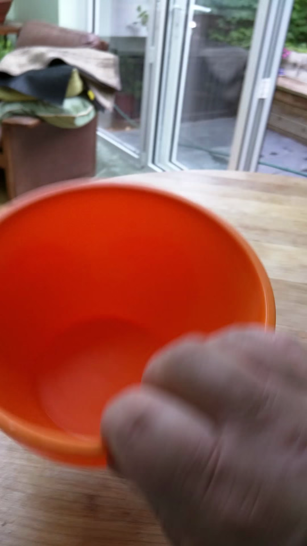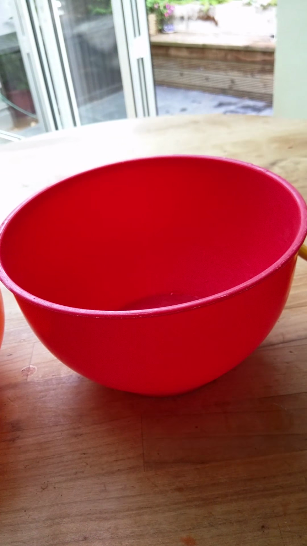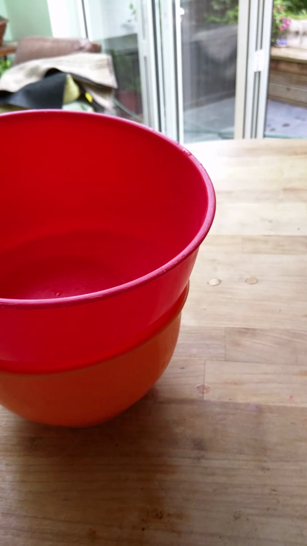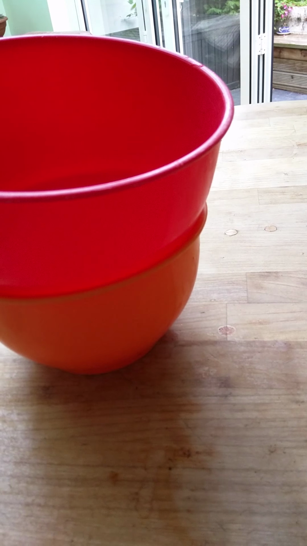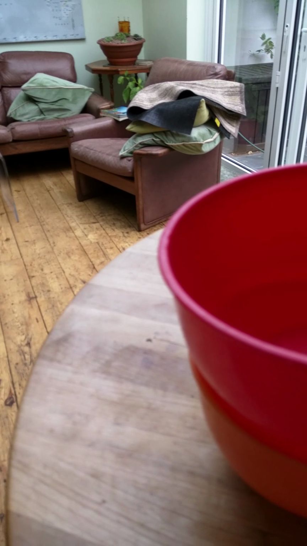Now, on the other hand, let's try it the other way around and see what happens. It doesn't fit inside. The bowl that's bigger than the other bowl doesn't fit inside the bowl that's smaller than the other bowl. Now that's strange, isn't it? You'd have thought, hey, you've got two bowls, why don't they fit inside each other?